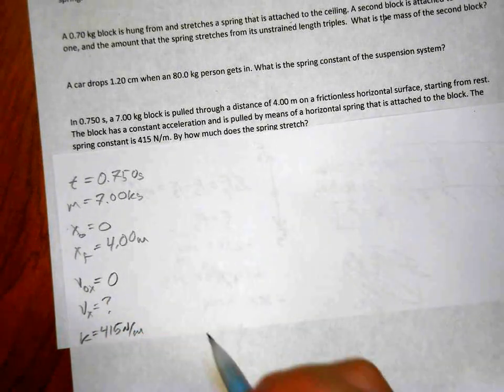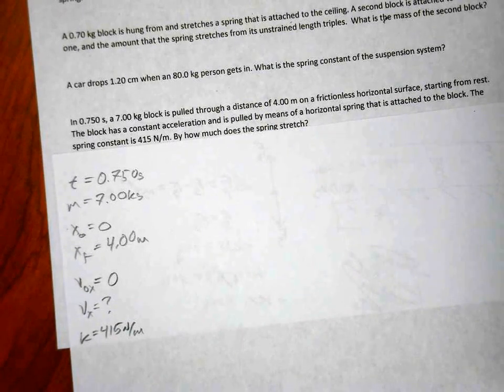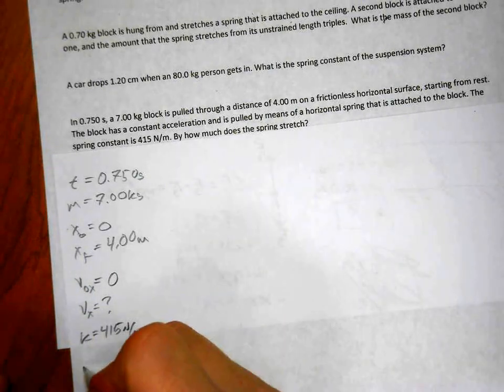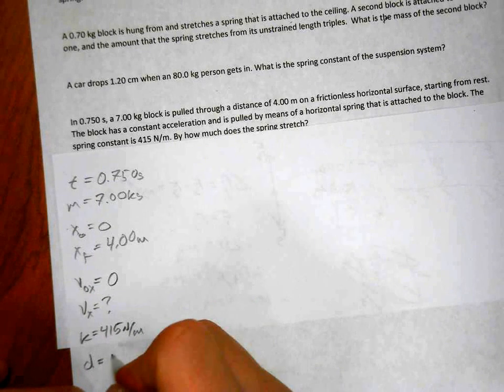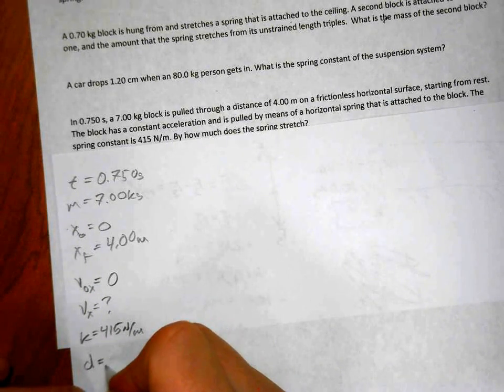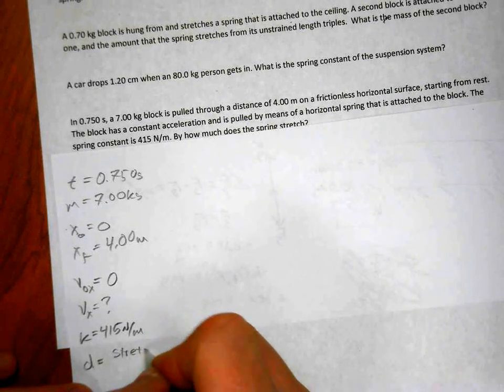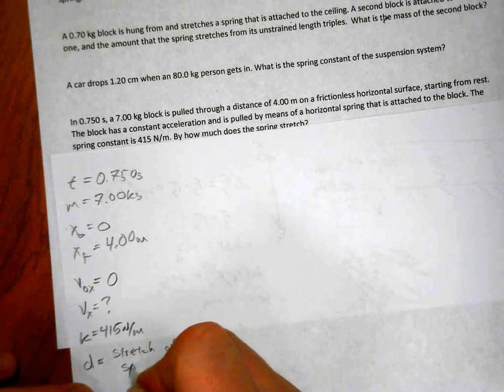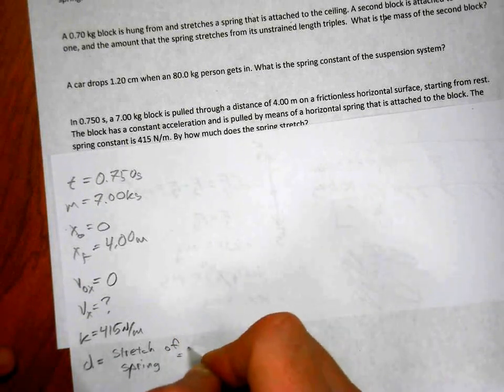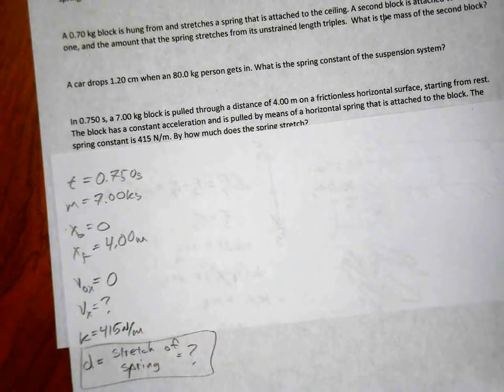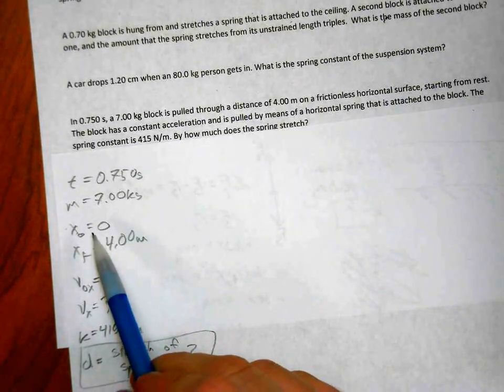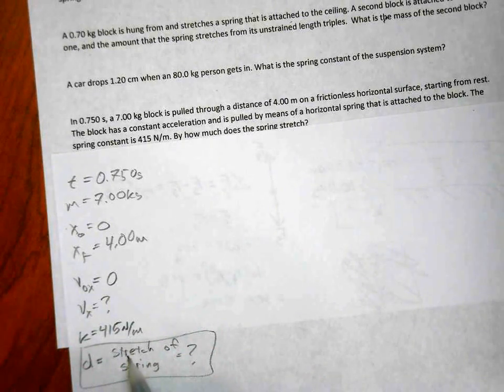So, okay, we're talking about two very different situations here. I'm going to say D equals the stretch of spring. We don't know what that is, and we want to find it out. Now, the reason I'm using D here instead of X is because we're already employing X over here. We have two different distances that we're trying to measure.